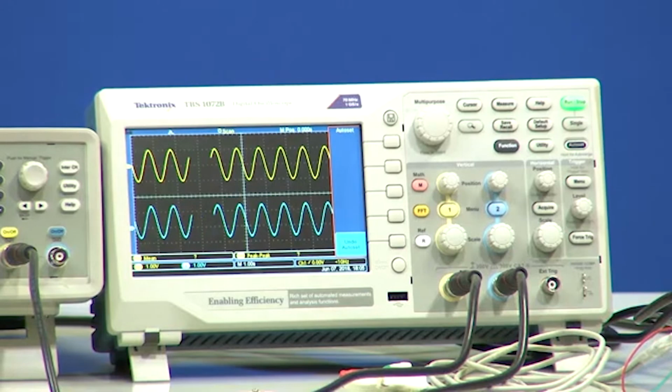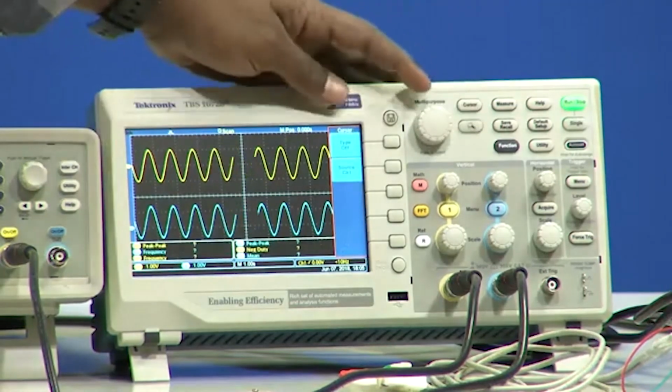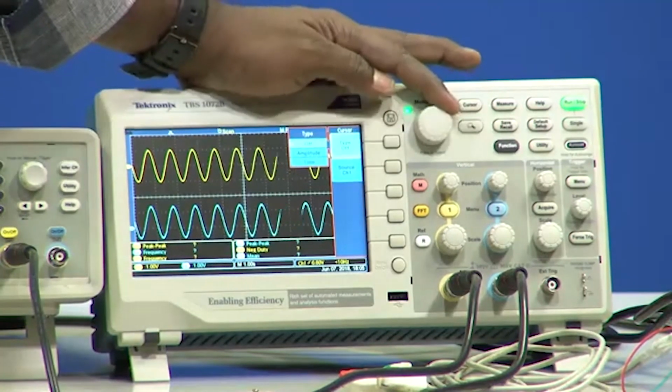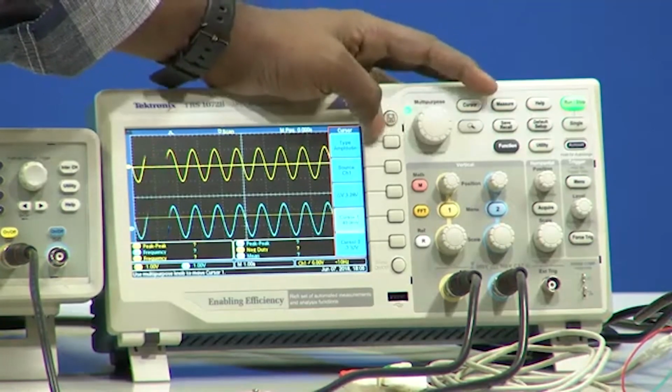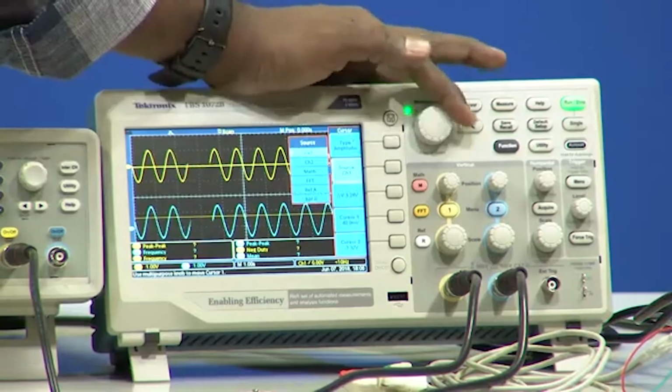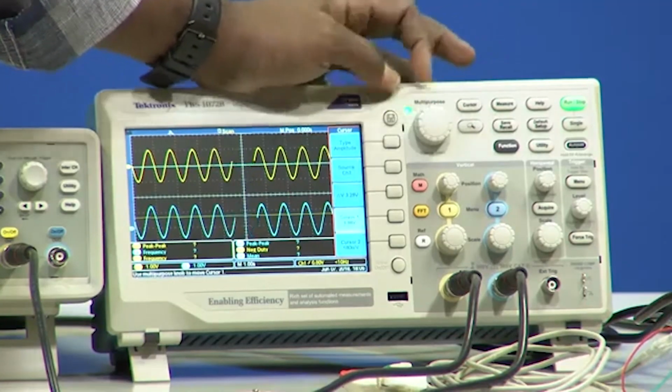So, for that we have to change our input frequency, and see at what particular frequency the output is below 707 millivolt. So, in order to set 707 millivolt, I will use a cursor. I will go with a cursor and make it an amplitude cursor for channel 2. So, I will go for channel 2.